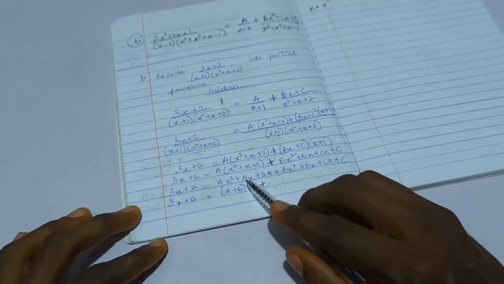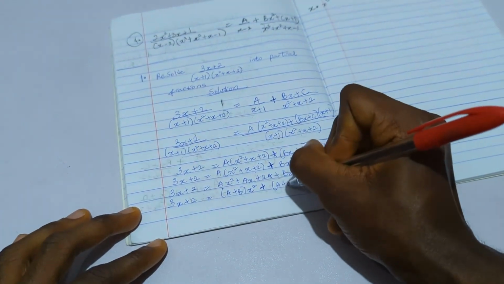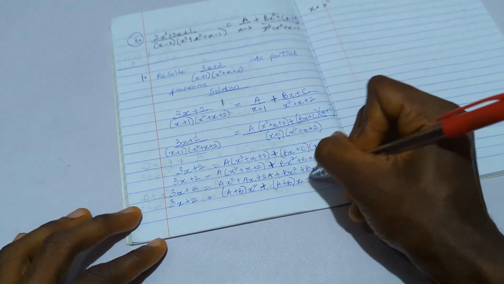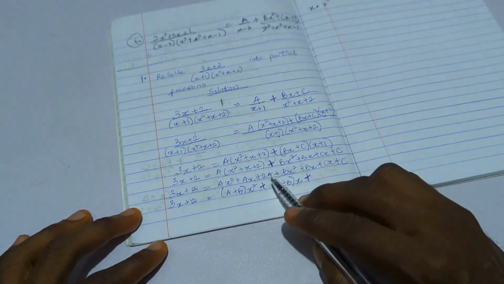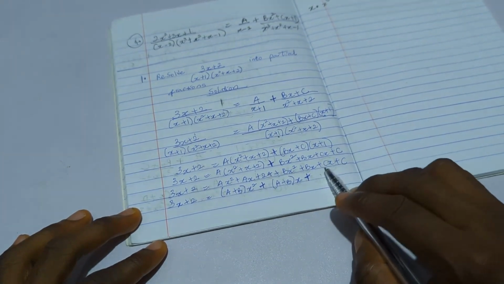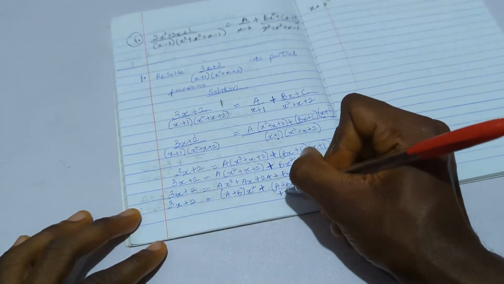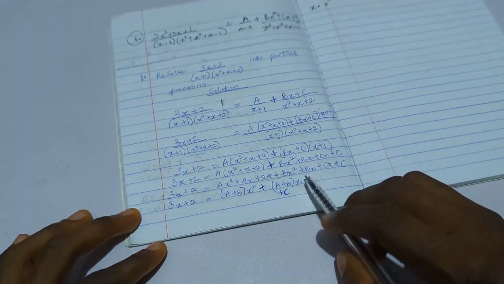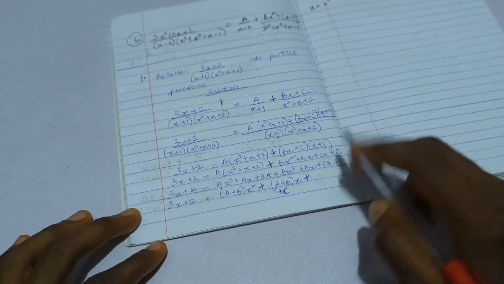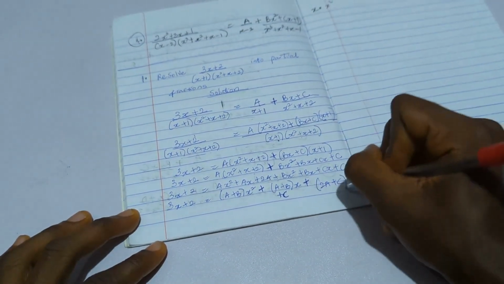We have this one and this one. So we have (a plus b plus c) times x. Please don't make a mistake here, c is also an x term. Then what are the constant terms we have? We have this one and this one. We know that is 2a plus c.